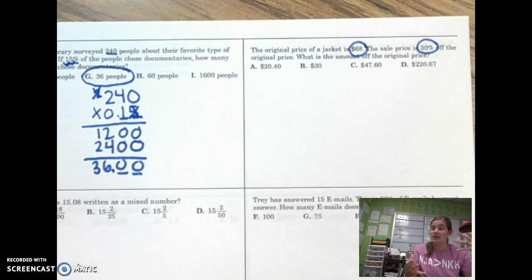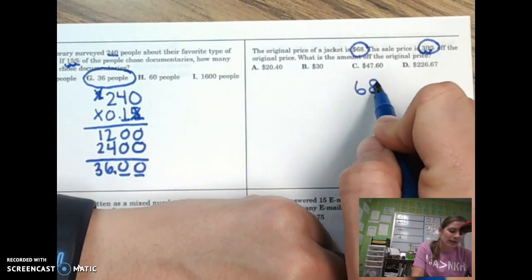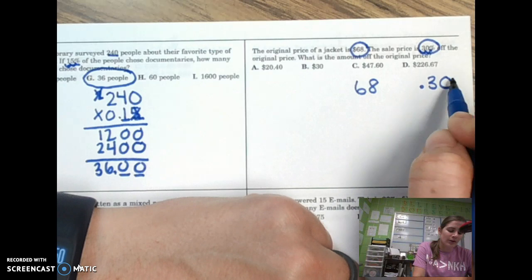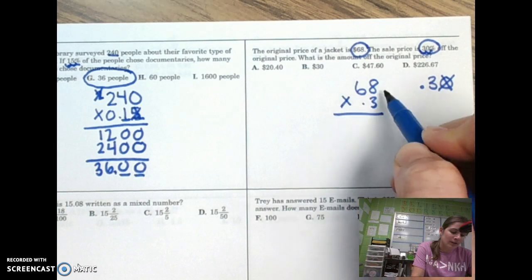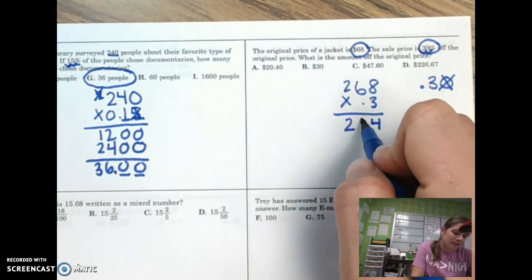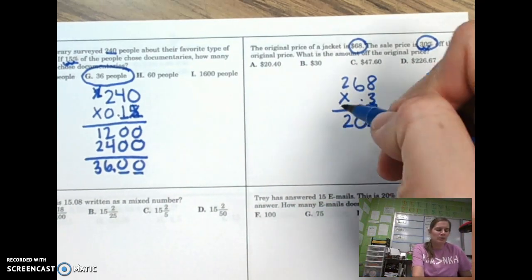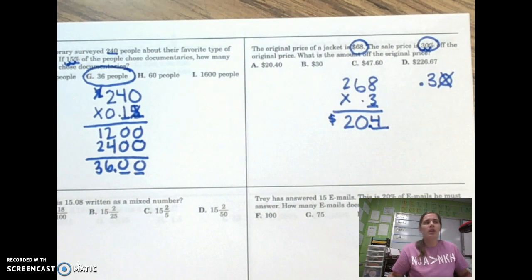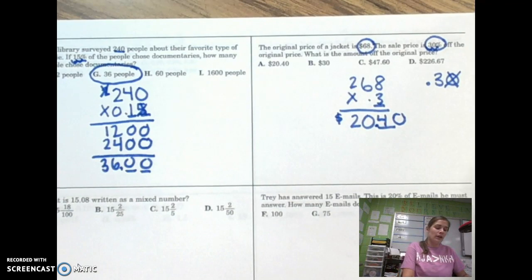But we can't leave it as a percent. So to change it from a percent to a decimal, we need to put our decimal and go 1, 2. So we have 68. Instead of writing 0.30, I'm going to take that 0 off because it's the same thing. So I'm going to multiply it by 0.3. 8 times 3 is 24. 6 times 3 is 18 plus 2 is 20. There's 1 decimal spot, so we put it in. Now, if we're dealing with money, we're just not going to say 0.4 because the 4 represents 40 cents. So we're going to add a 0 on to the end. So we get 20.40. So our answer is A.